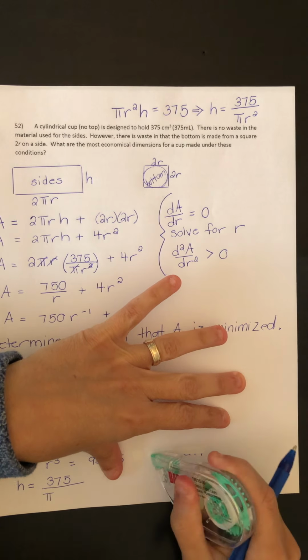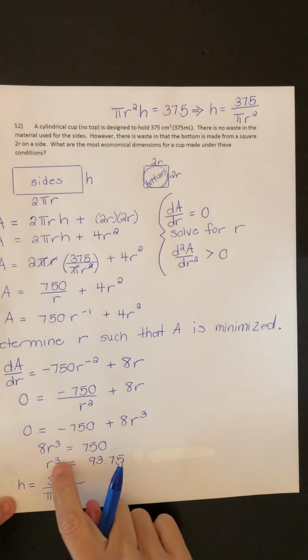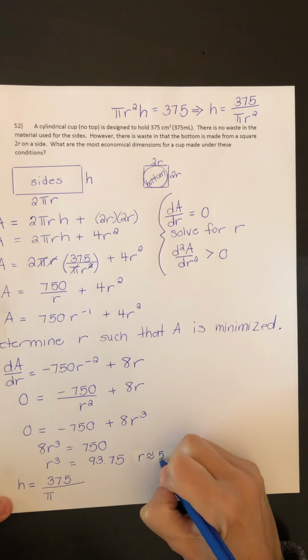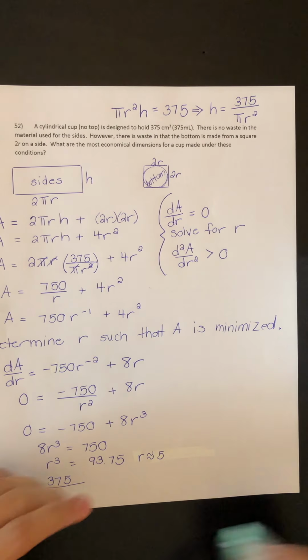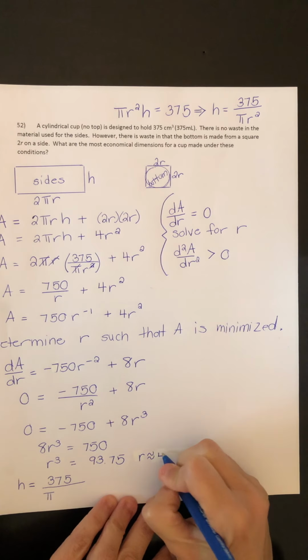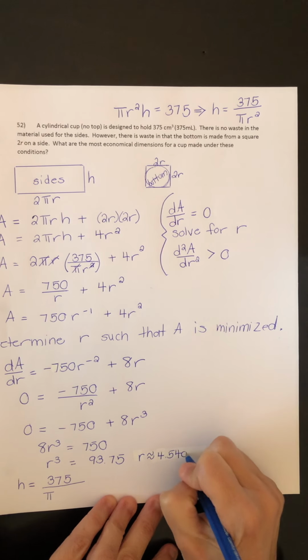Sorry. r cubed is that, and r was roughly 4.54 centimeters.